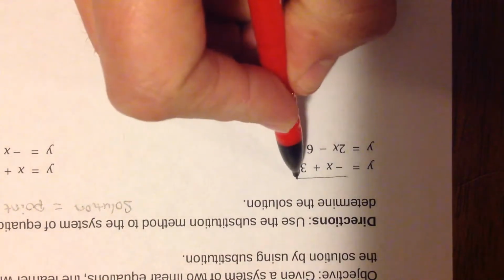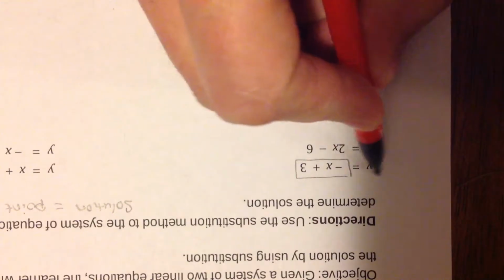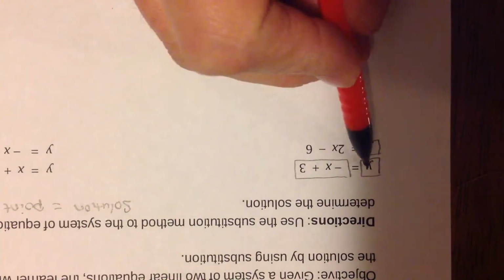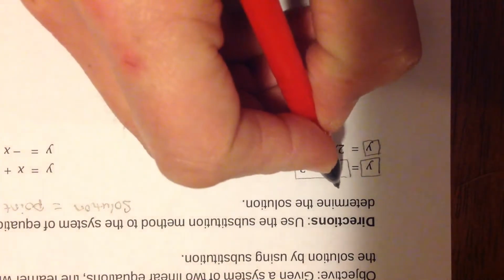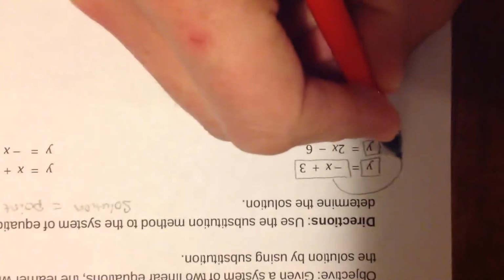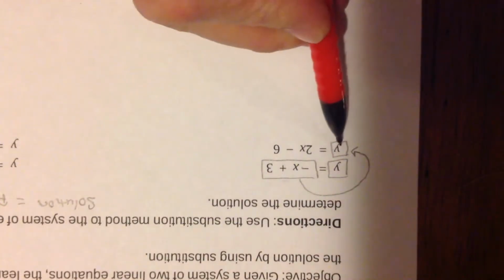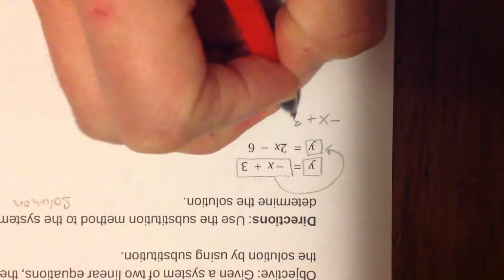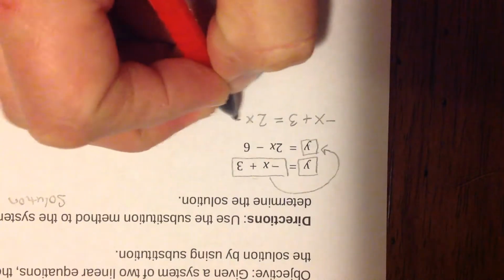We have y equals the opposite of x plus 3. And our other line is y equals 2x minus 6. So I know that y equals this. This is y. And this is also y right here. So since y equals this, I can just go ahead and substitute the opposite of x plus 3 in for this y down here. So I'm going to drop this into this place right here. You'll see what I mean in a minute. So I'm going to say the opposite of x plus 3 equals 2x minus 6.